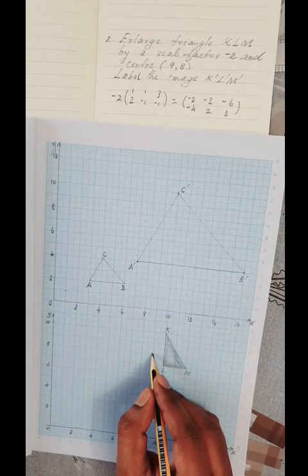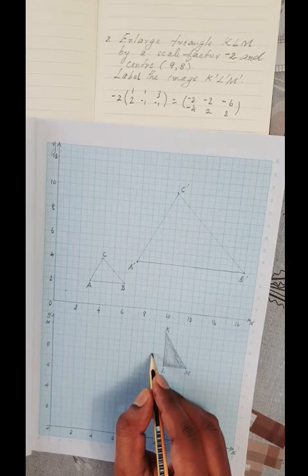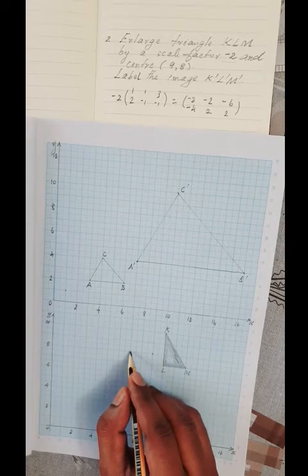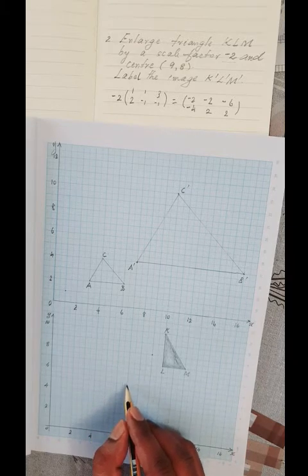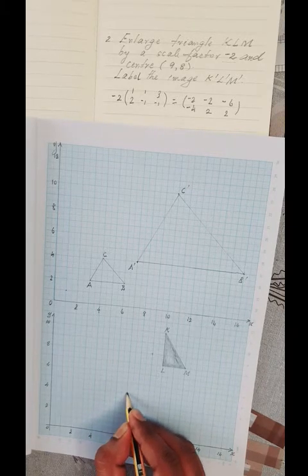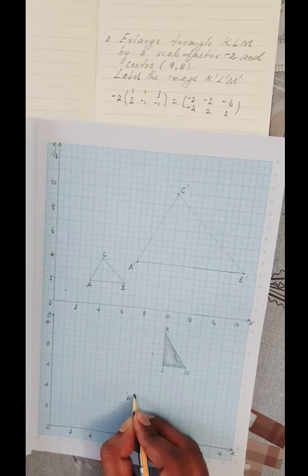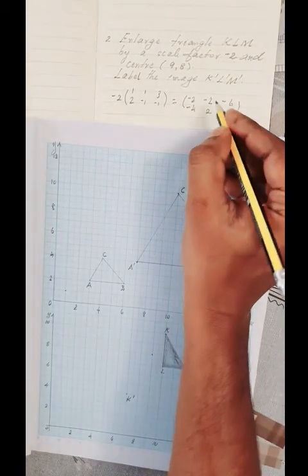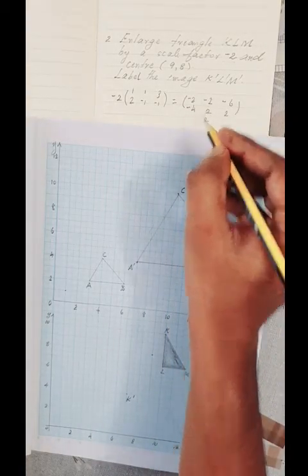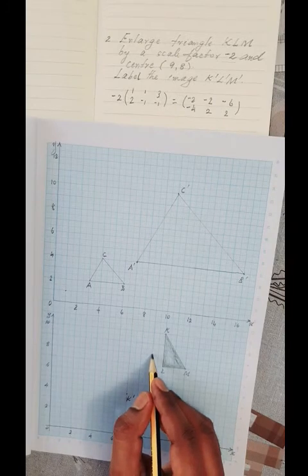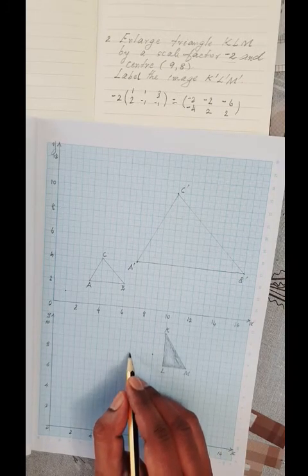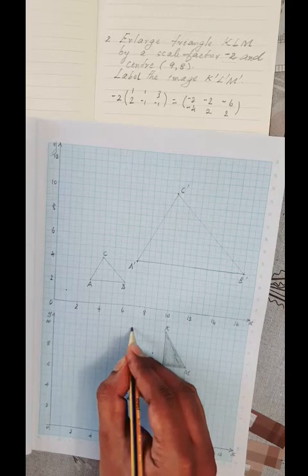So this is the center. -2 means it's to the left, and -4 means it's vertically down. 1, 2, and 1, 2, 3, 4. That's the new position K'. The second vector is (-2, +2). Starting from the center, 1, 2, it's -2, that's why it's towards the left. And vertical distance is +2, 1, 2. That's a point L'.